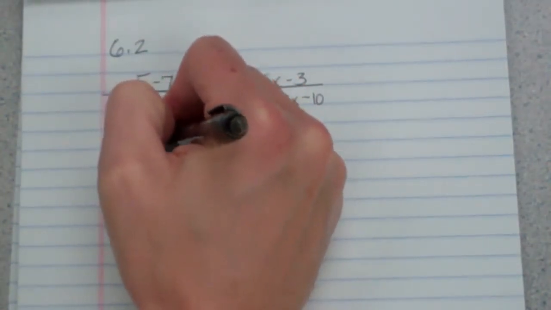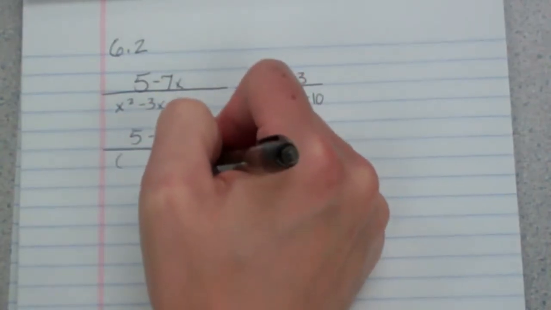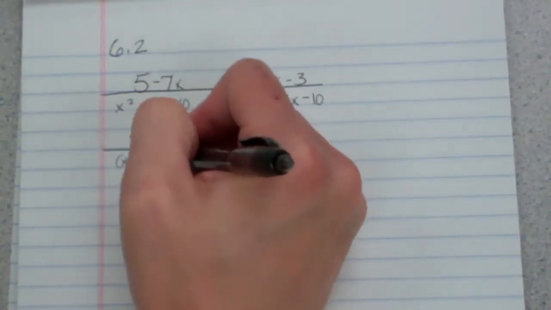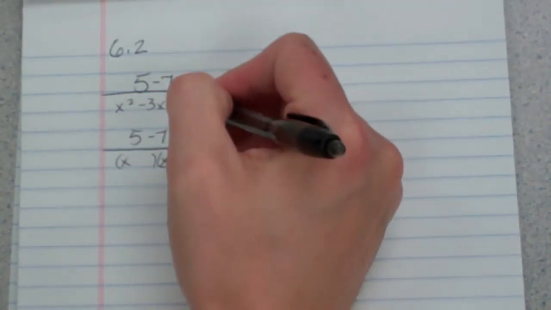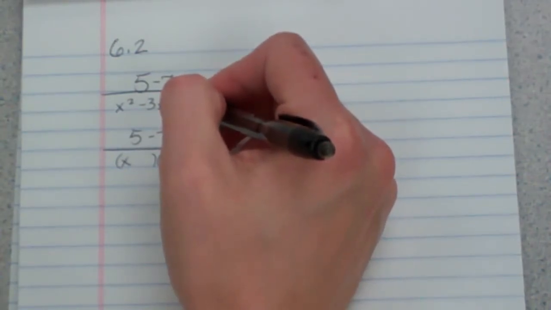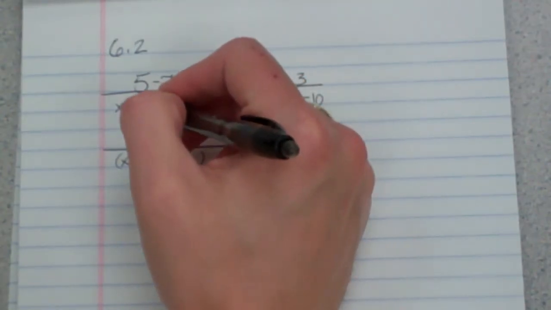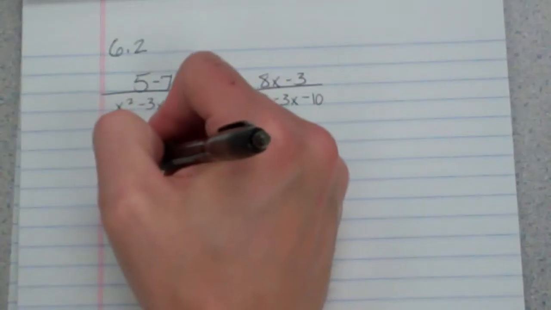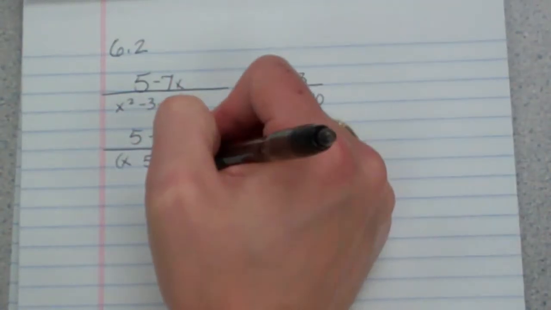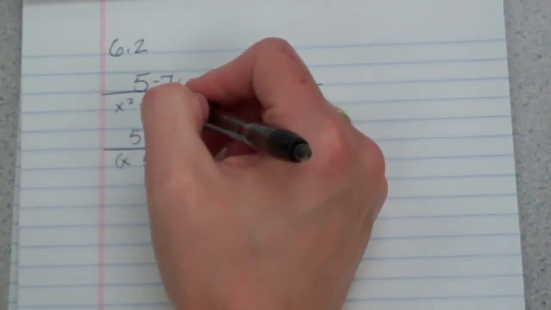So 5 minus 7x divided by, I can't take anything out, so I'm going to split up the x's, and I need something that multiplies to give me a negative 10 and adds to give me a negative 3. Well, I know that 5 and 2 have a difference of 3, so I know that that's it, but I also have to determine where my signs go.